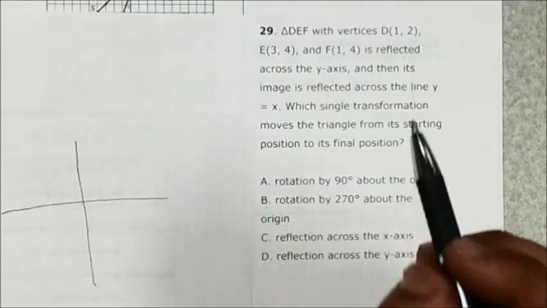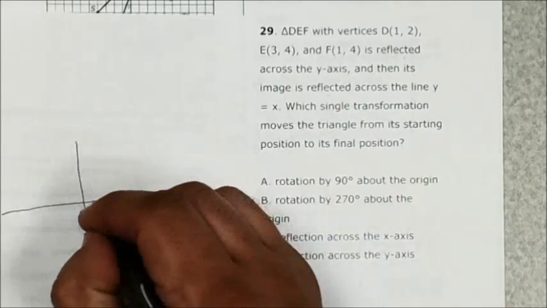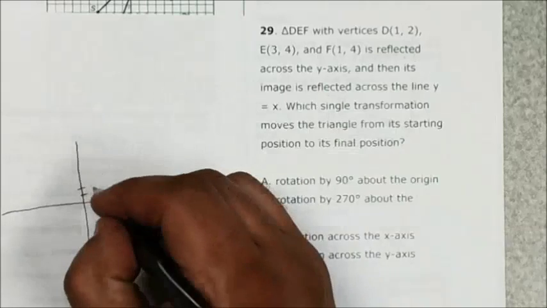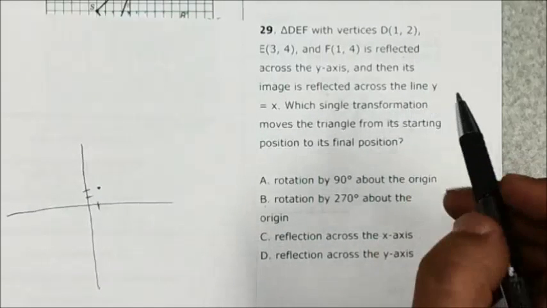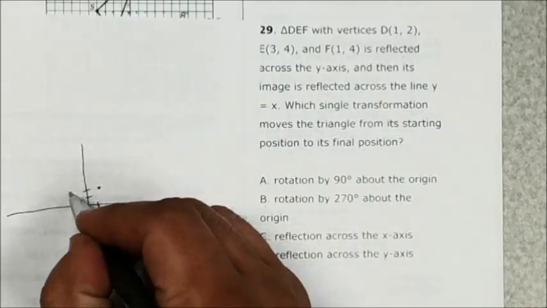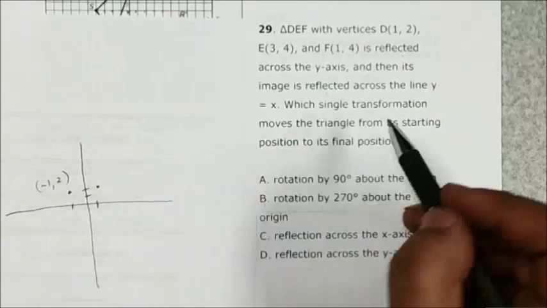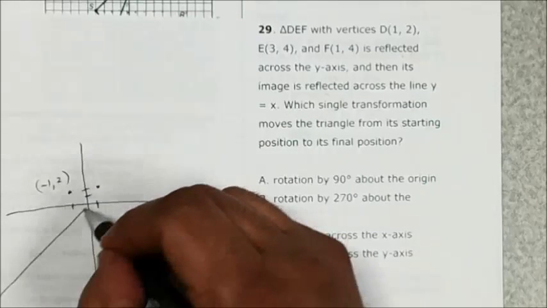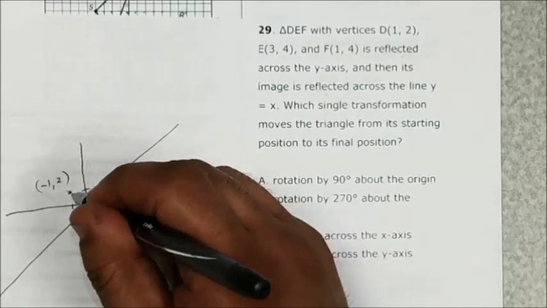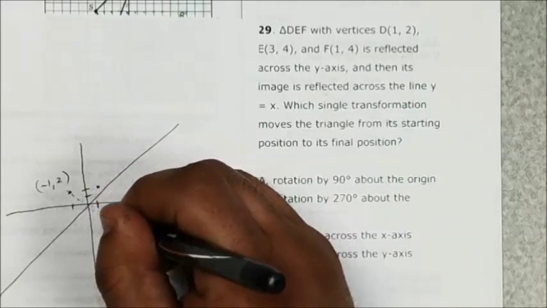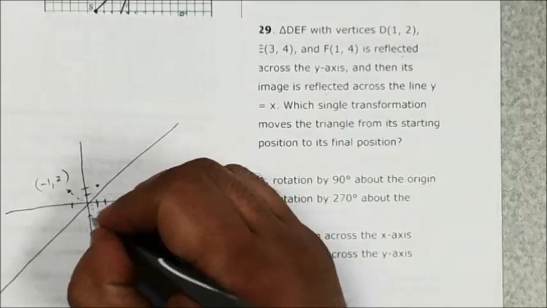And then I want to look at a point. I'm going to pick one. I'm going to start with D since that's 1, 2. And it says that I reflect it across the y-axis. So that's going to put it over here at -1, 2. And then reflect it across the line y equals x. So if I come up here and I reflect it, it's going to come down this direction. I'm just going to put this at 2, -1.